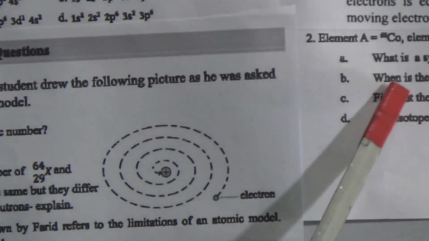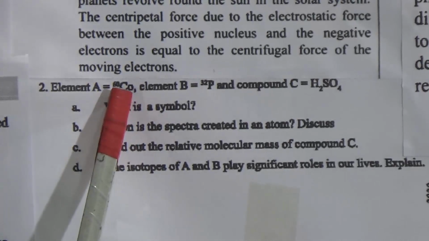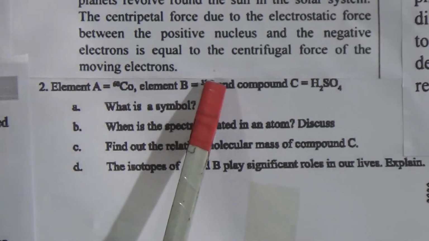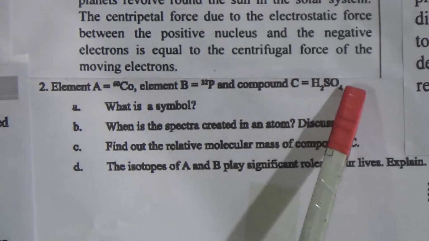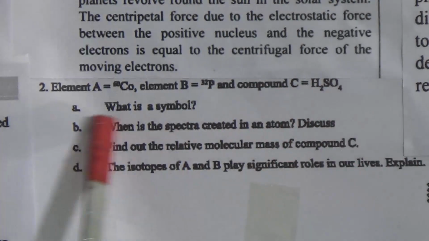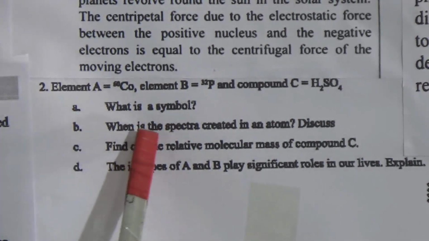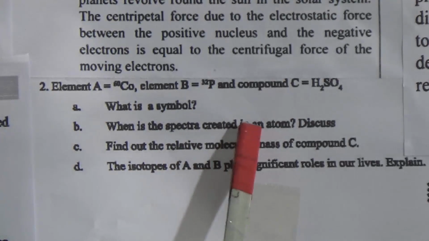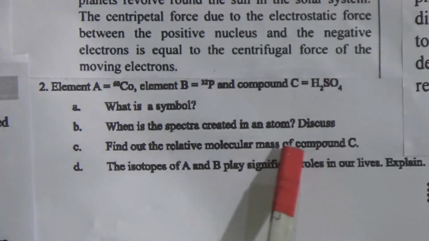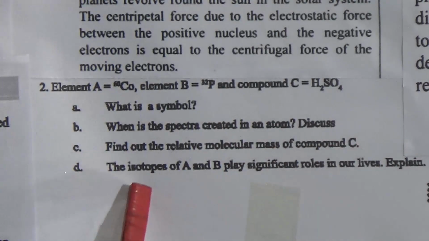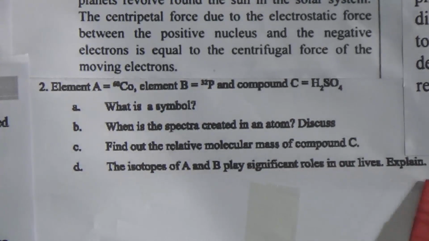Now come to question number 2. There is element A, cobalt 60, element B, phosphorus 32, and the compound C, H2SO4. That is the stem of the question. First question, what is a symbol. Second question, explain when the spectra are created in an atom. Question C, find the relative atomic mass of compound C. And question D, the isotopes of A and B play a significant role in our lives. Explain.